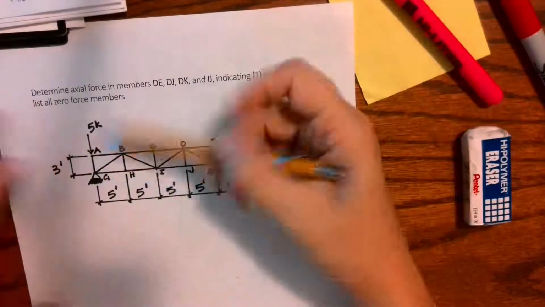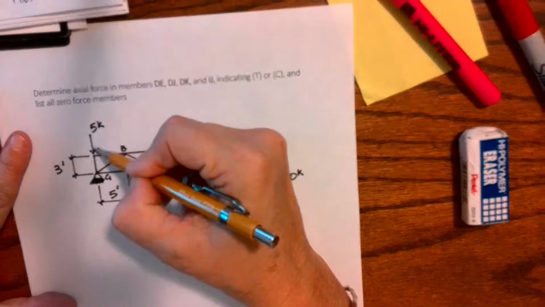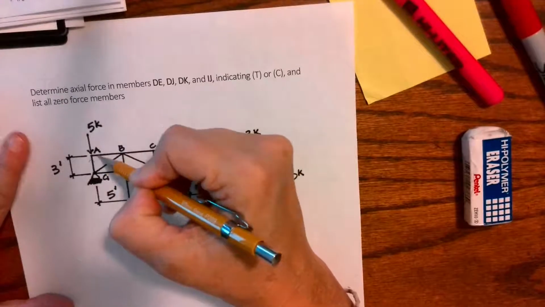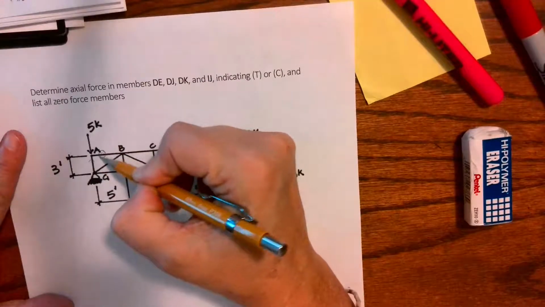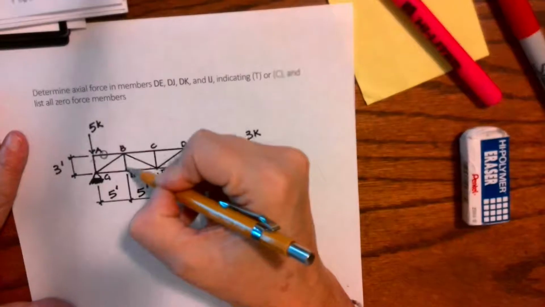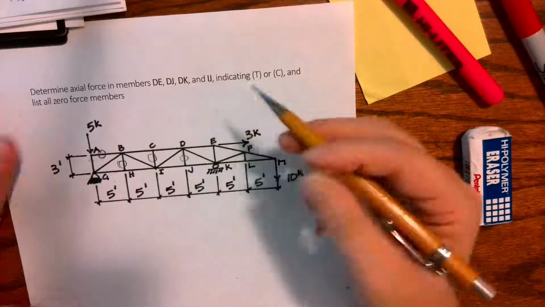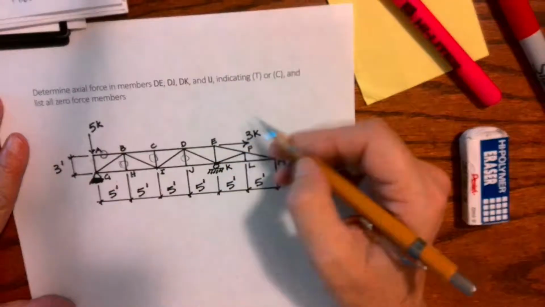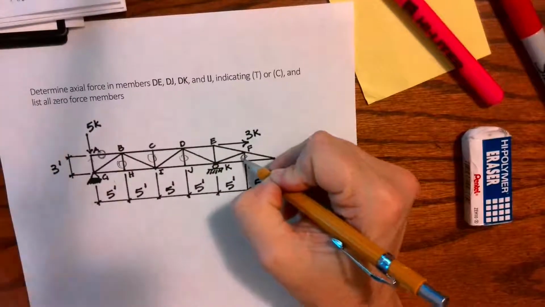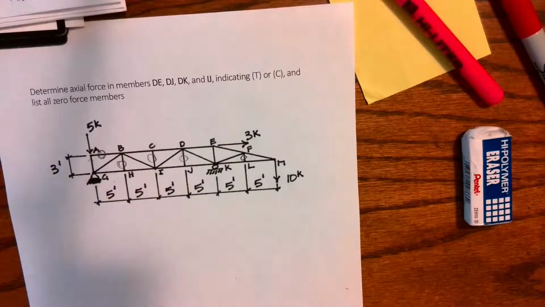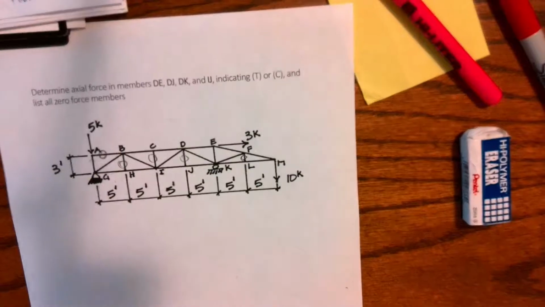I'm going to start at the left. Okay, if I look here, I have 5 kips coming down. I've got to be 5 kips pushing up. There's nothing in the X direction. 0. Perpendicular, perpendicular, perpendicular. It's not quite perpendicular. I'm going to have this over here. So that would be my zero force members from the get-go.